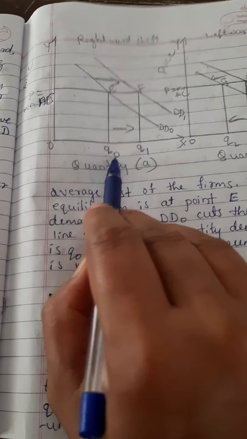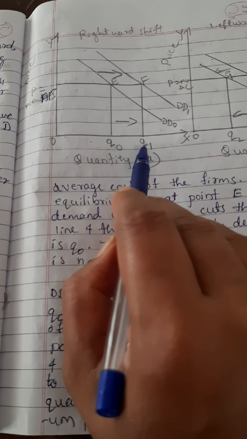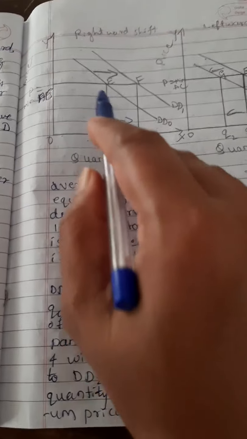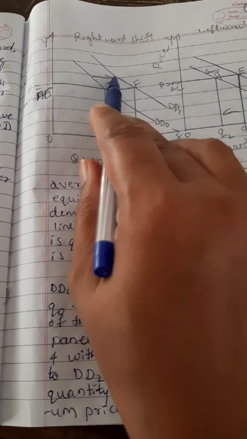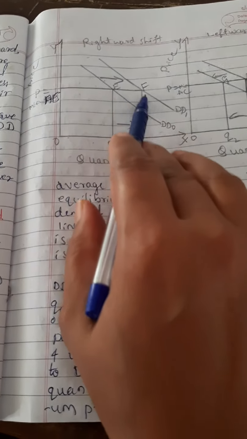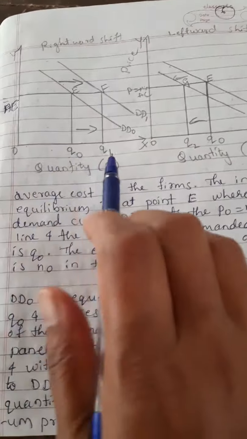Here if there are 10 units of quantity, it has increased to 15 units. 15 units of quantity increase here. This arrow mark is the increase. Here is the same rightwards shift of the demand curve. The demand curve shifts rightwards when the quantity changes.